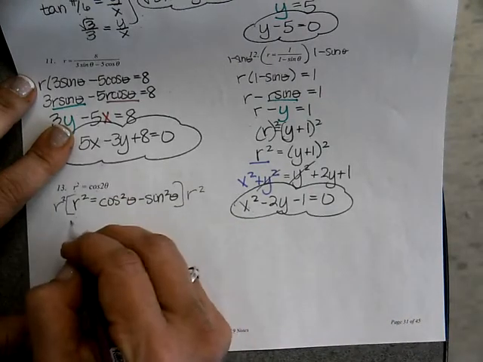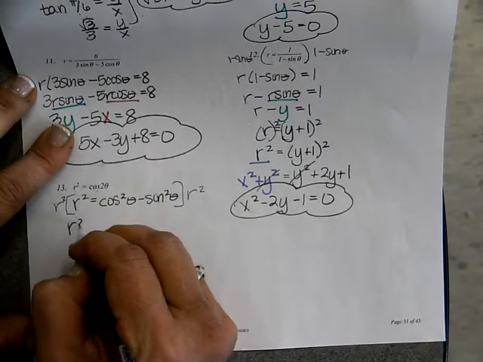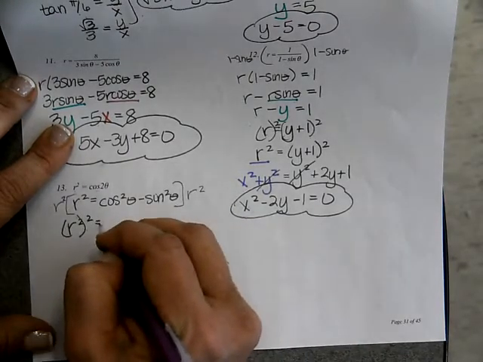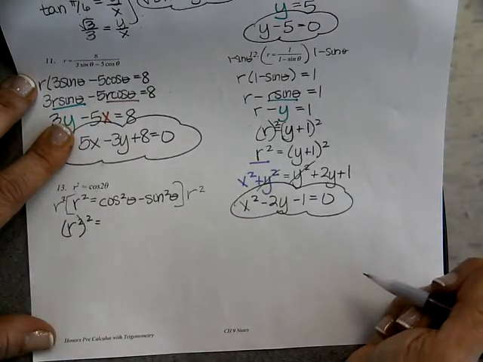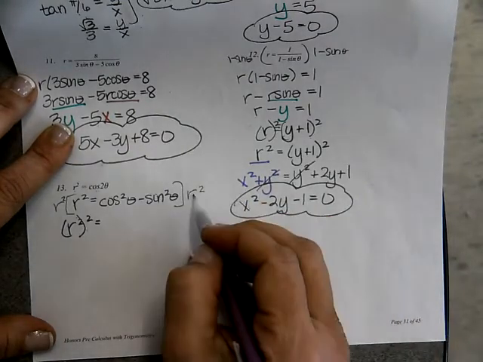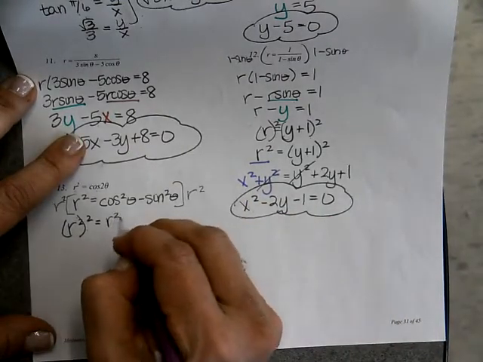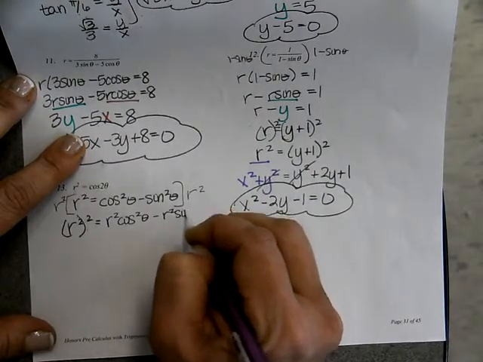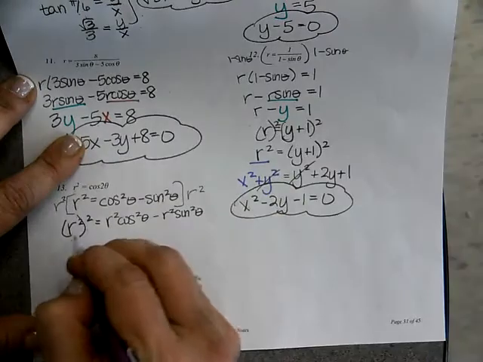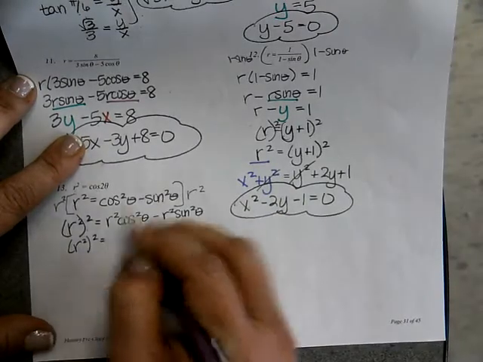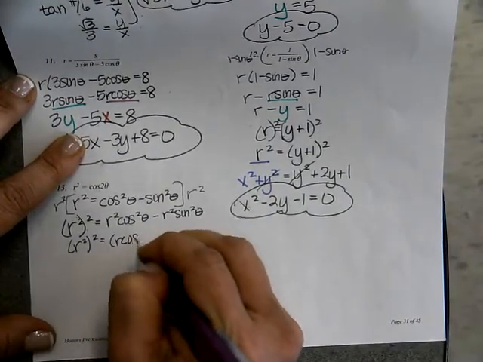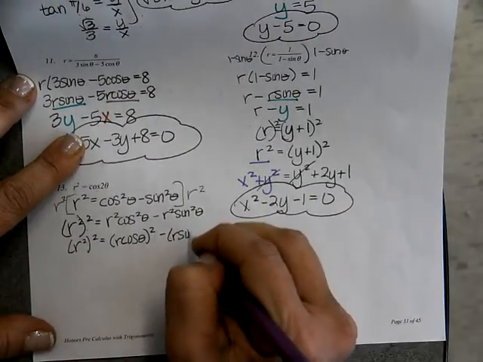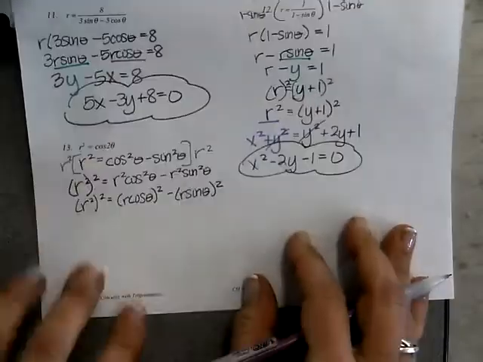Now I know that this is r to the 4th, but we really want to keep things in terms of r squared. So I'm going to keep that as r squared squared. And then essentially this is r squared cosine squared theta minus r squared sine squared theta. And then again, this is like r cosine theta squared minus r sine theta squared.